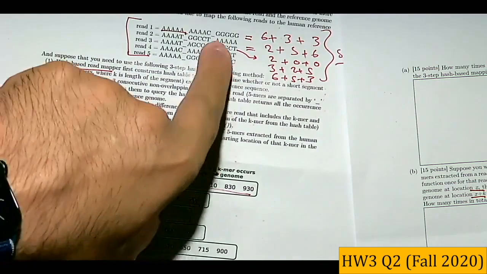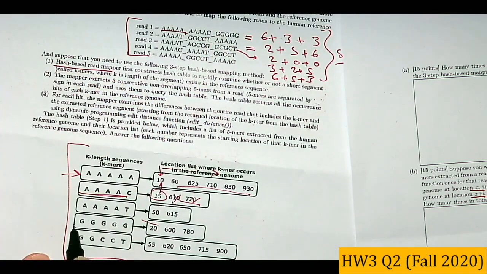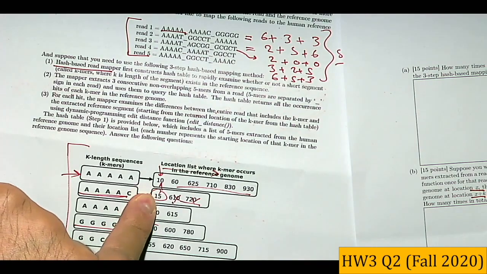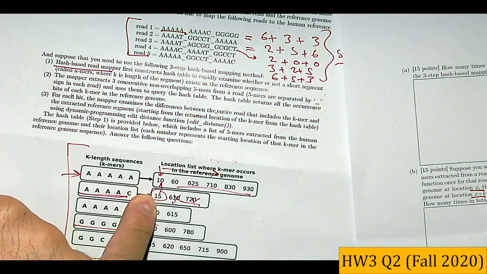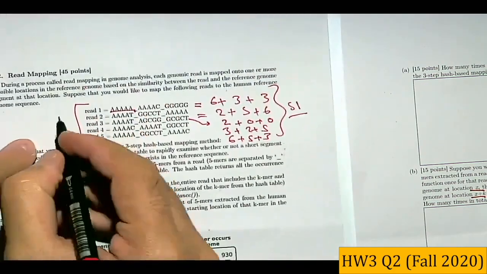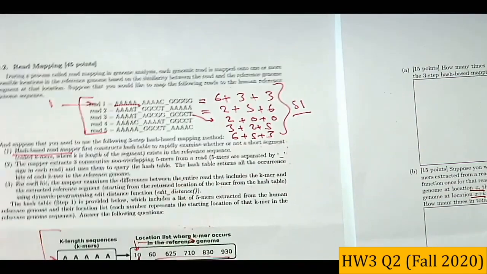So now let's see the 5 G's here. The 20. Is 20 next to 15? Yes, given that the k-mer length is 5. So we are going to perform the edit distance here once for this read. How about the others? 600, 700, they are not adjacent to 15. So we just ignore them.